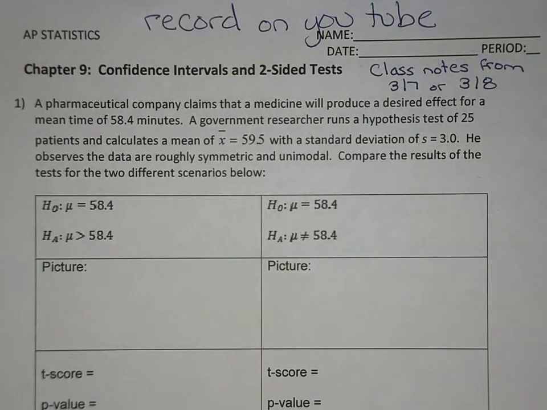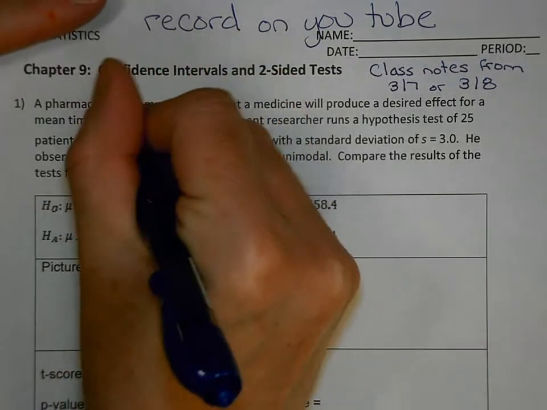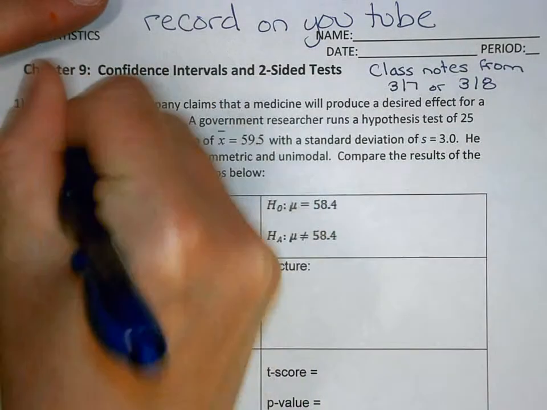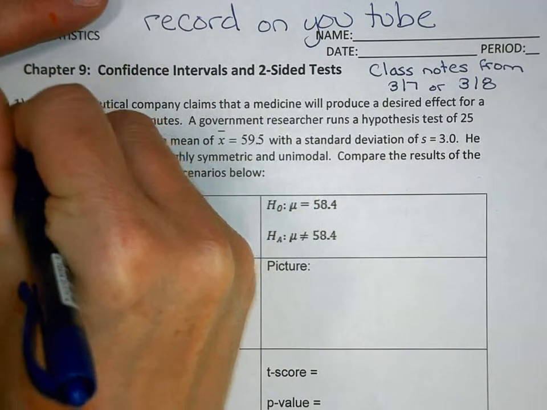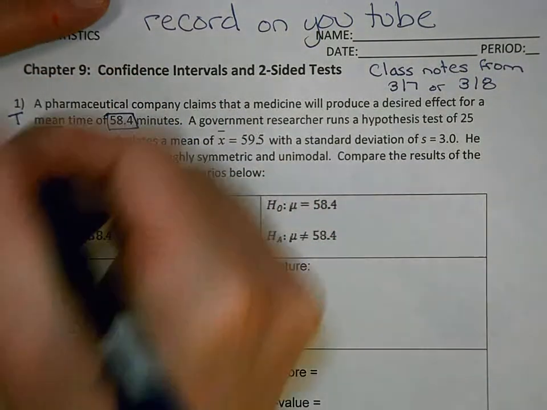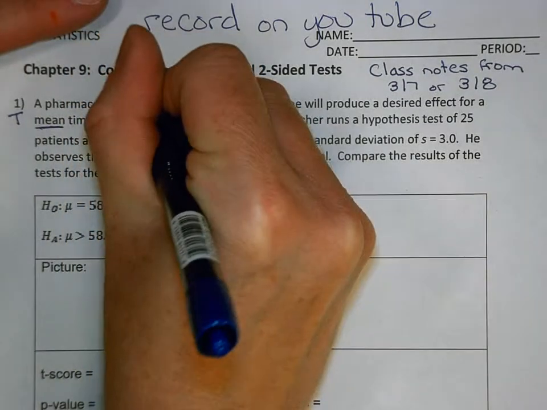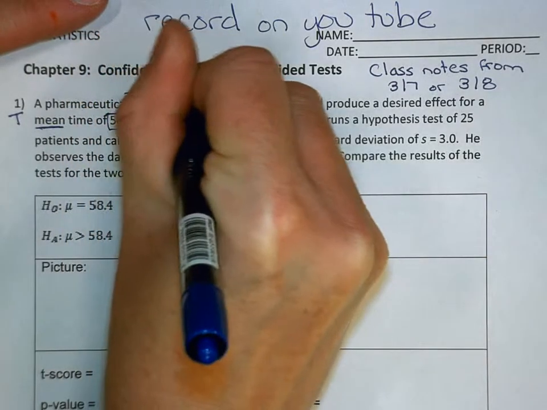First question, a pharmaceutical company claims that a medicine will produce a desired effect for a mean time of 58.4 minutes. Since that's what they're claiming and that's what we're given as our mean, this is a mean, so we're talking about a t-test or a t-distribution. This has to be our mu, which is 58.4.